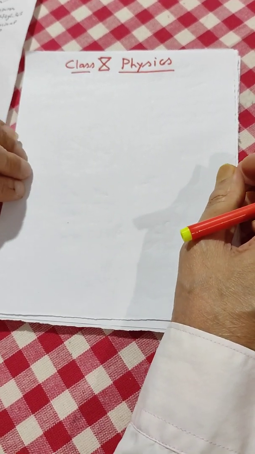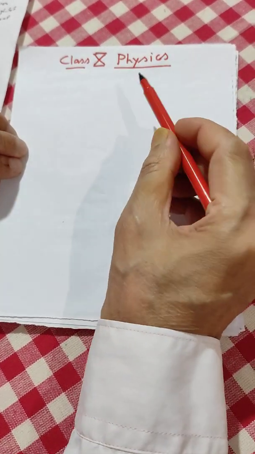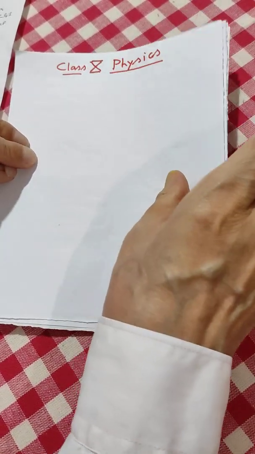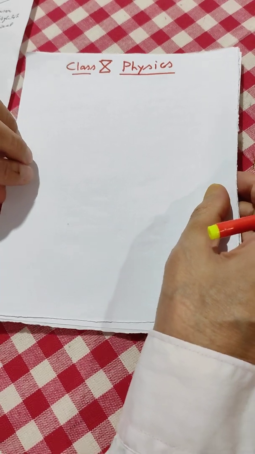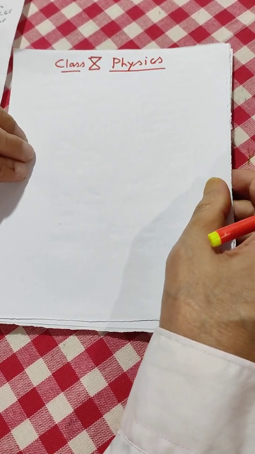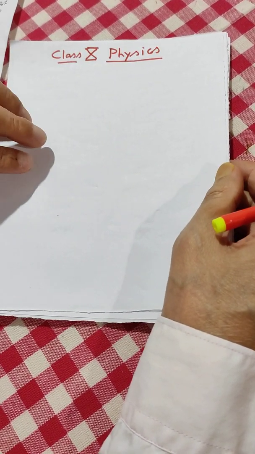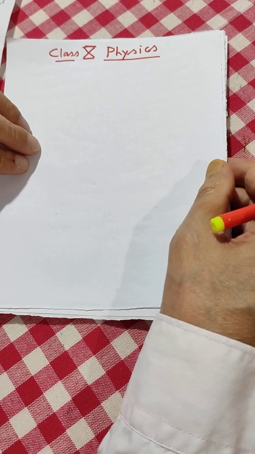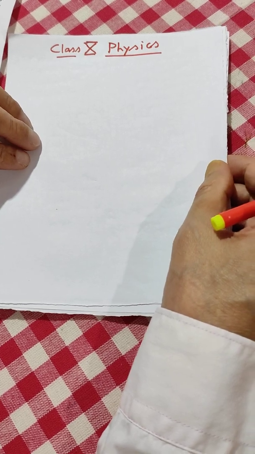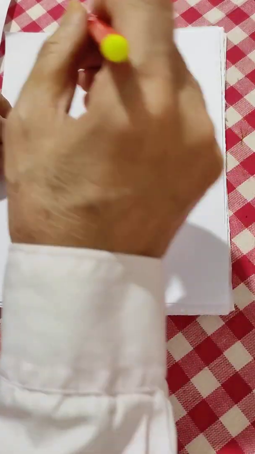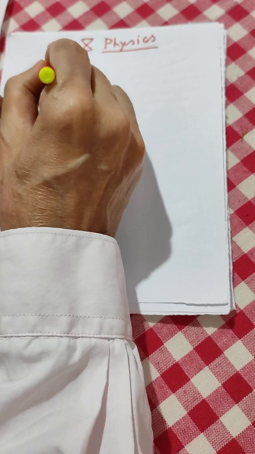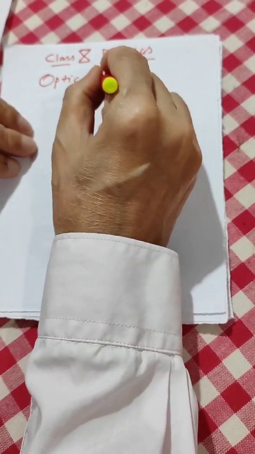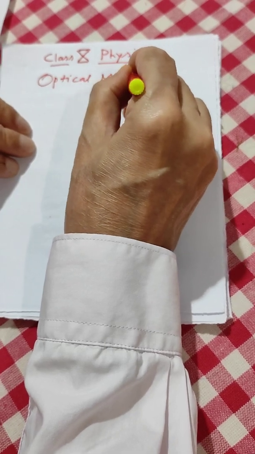My dear students, today I am going to discuss physics for class 10. In class 10 physics, in the chapter of light, there are very important concepts. So I am going to discuss a few concepts: optical medium, optical density, refraction and refractive index. So first of all, let us see what is optical medium.